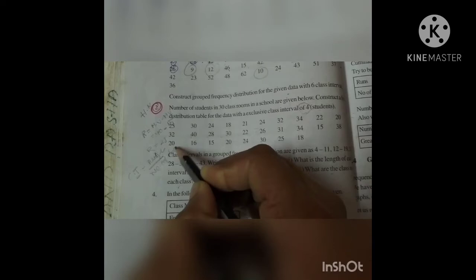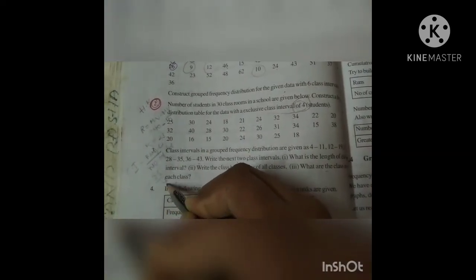So next, class interval. We know that it is the range divided by the number of class intervals. According to the problem, class interval is 4. So the range is 25. So 25 by 4.